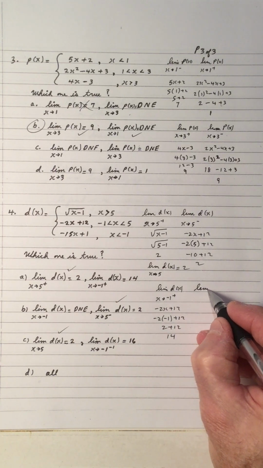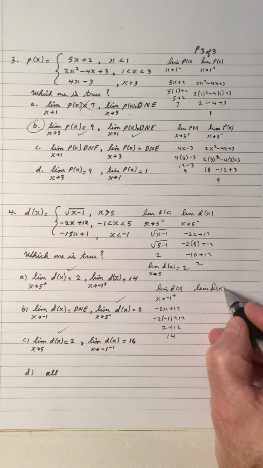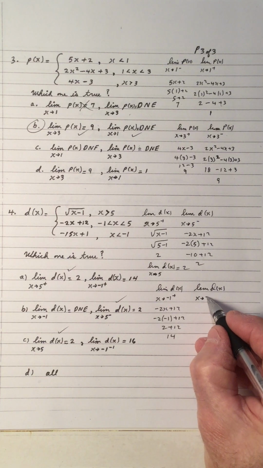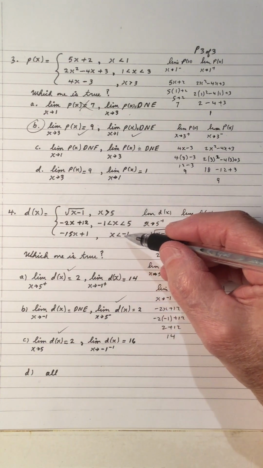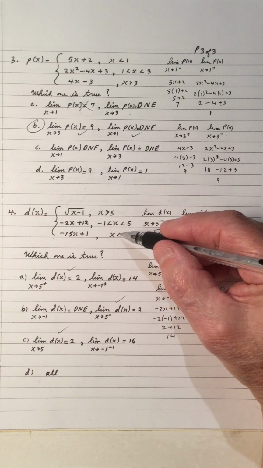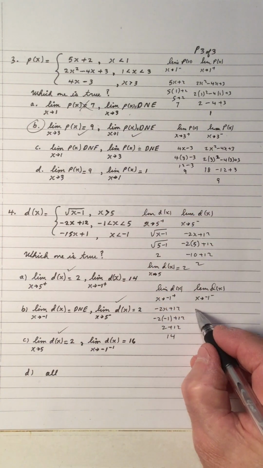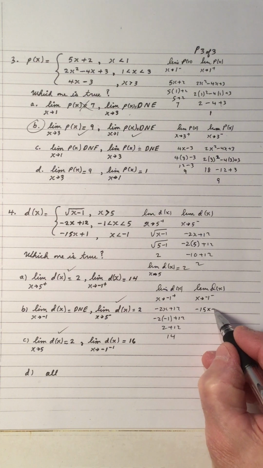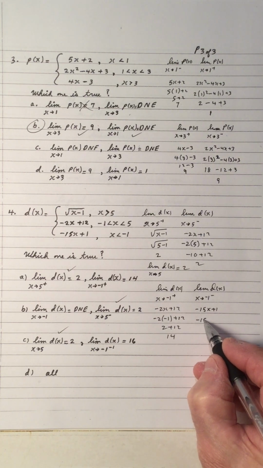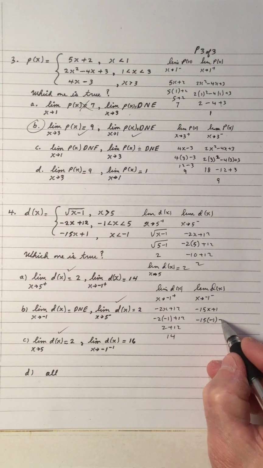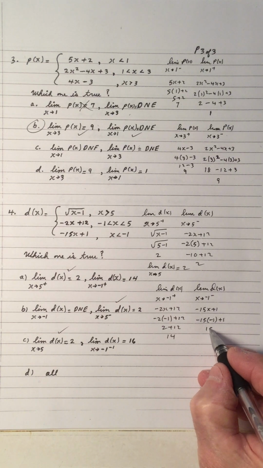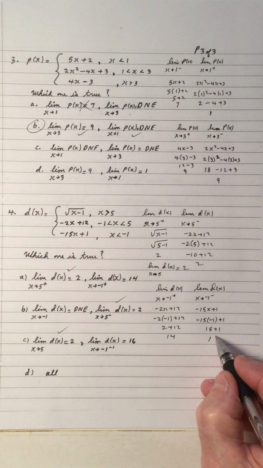And so we have to look at the limit of d of x as x approaches negative 1 on the left. Approaching negative 1 on the left, this is the left side. Less than is left, so we get negative 15x plus 1. Negative 15x, x is negative 1. So that's 15 plus 1, which is 16.